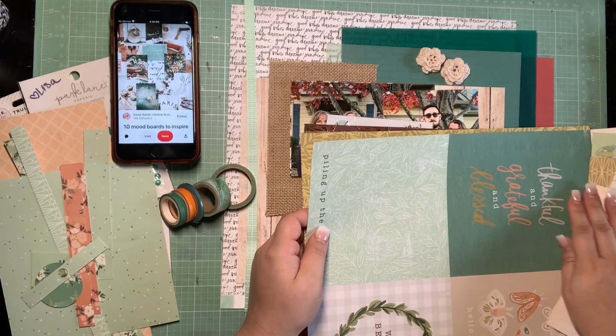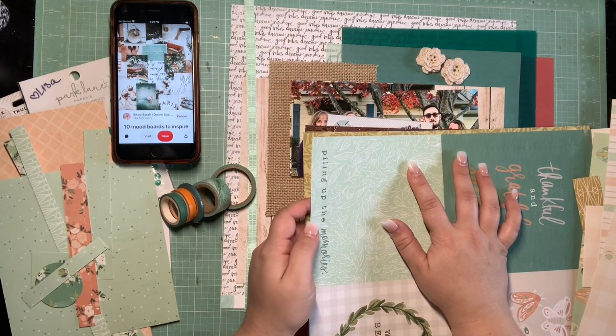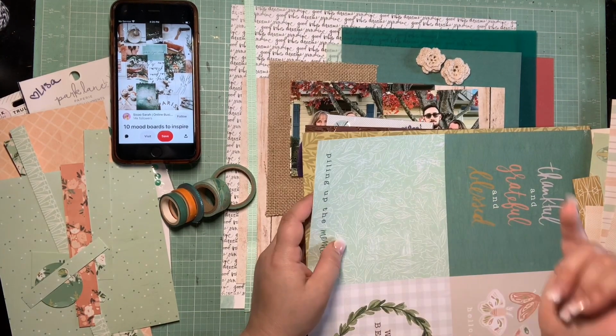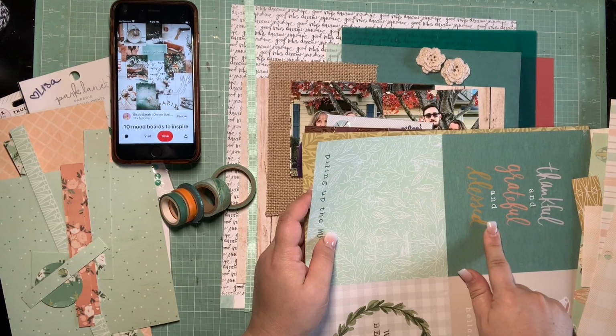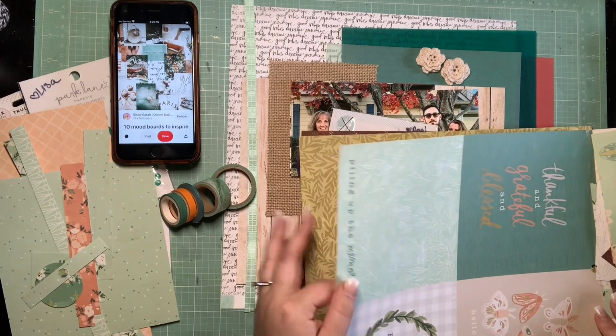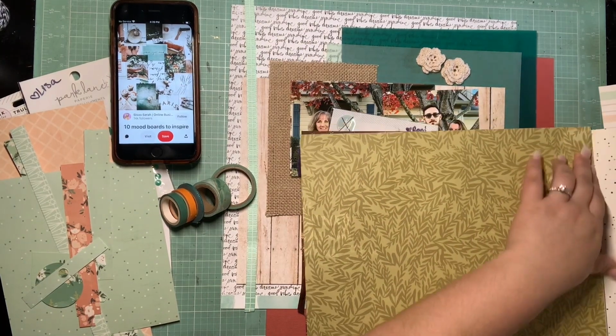I really like this because both of these colors really go on these cut aparts, but this is Thanksgiving and literally there's a piece here that says thankful and grateful and blessed that's in my color scheme. So I think I am going to pull this for the cut aparts.